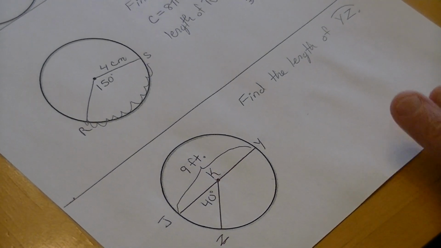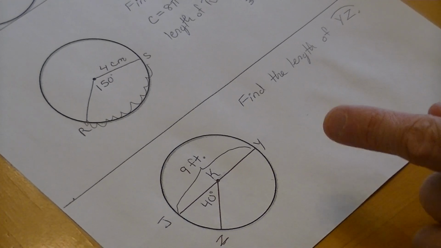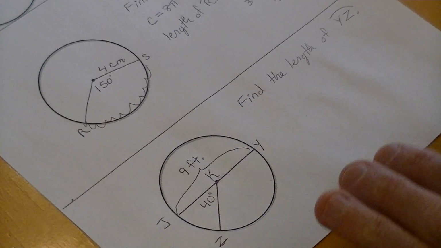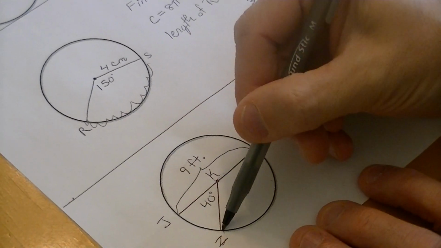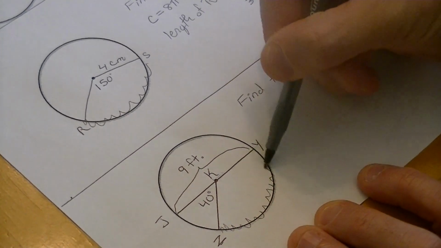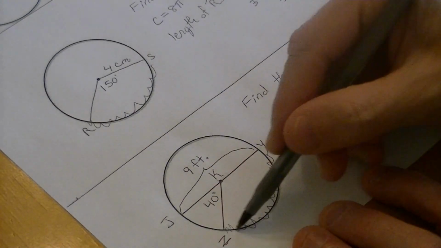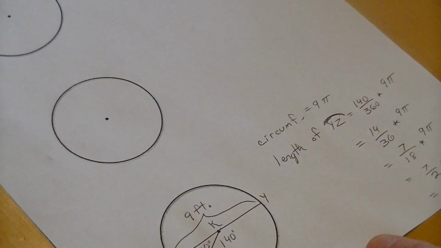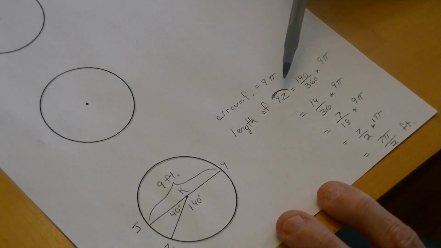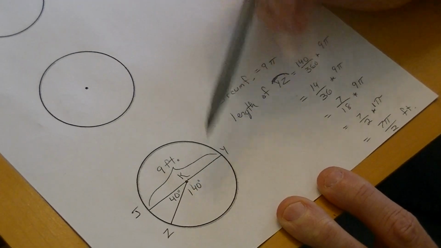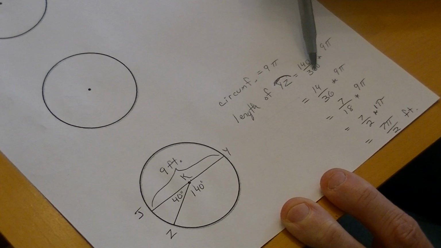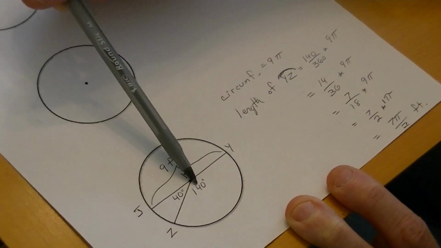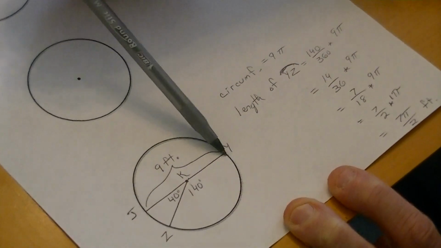And here's the deal. First, did you notice I asked for the length of arc YZ? YZ is not this arc. YZ is this arc. So this is what I asked you to find. Now I actually did this on the back. So the length of arc YZ would be a fraction of 140 out of 360. That 140 comes from this linear pair. So I know this arc measure is 140.